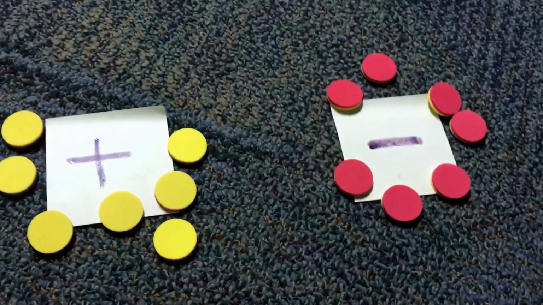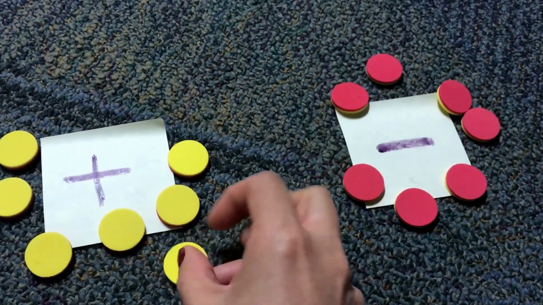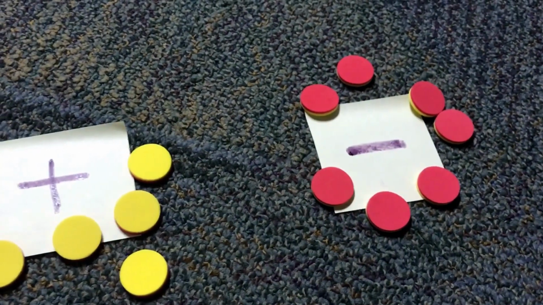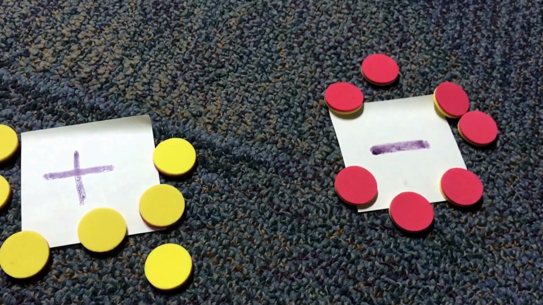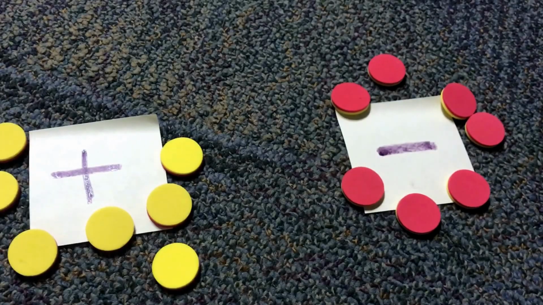Okay, so we just talked about how positive numbers are represented with the yellow side of the counters and the red side represents the negative. I want to take this into opposites and zero pairs and how that really works.